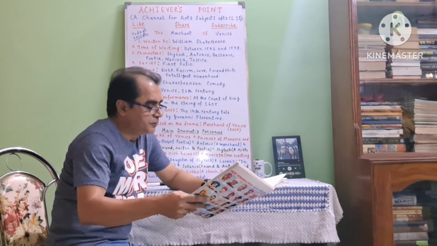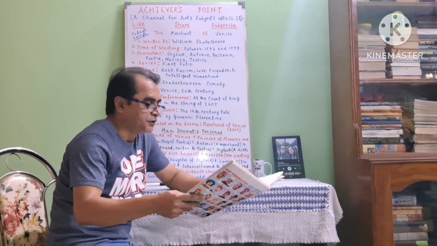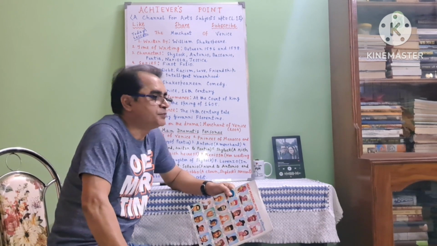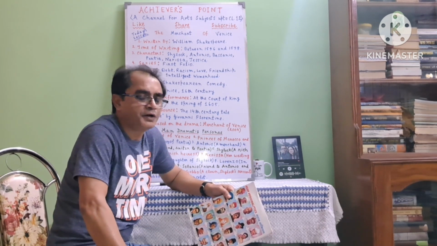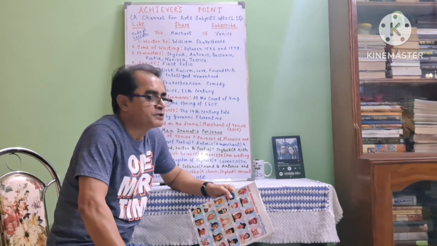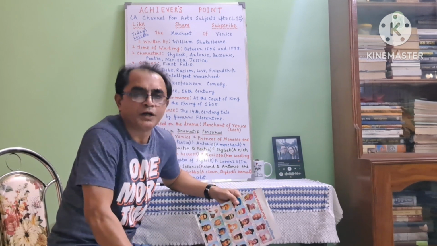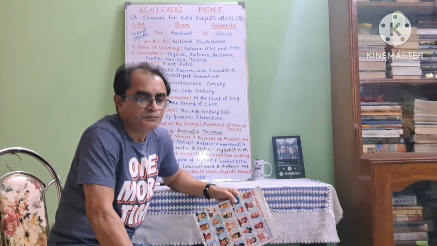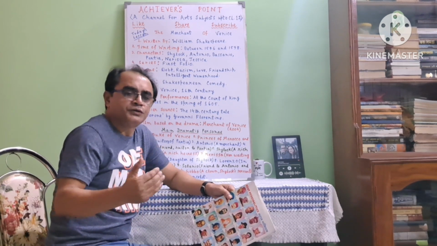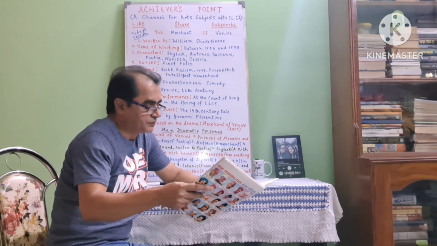Number 8. Pretending kindness, Shylock agreed to lend him money upon one condition. Actually, when Antonio went to Shylock, Shylock was behaving in a strange manner. He said, well, you need money, 3,000 ducats, and Antonio will be the bond. That means he was not saying openly whether he would help Bassanio or not. Finally, when they got irritated, Shylock said that he would help them, but there is one condition.